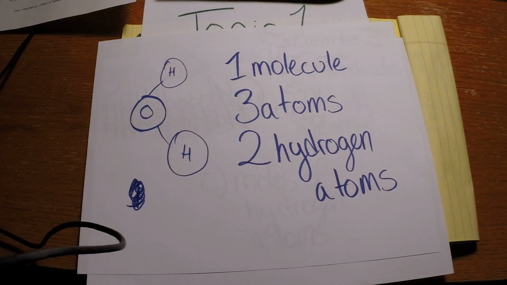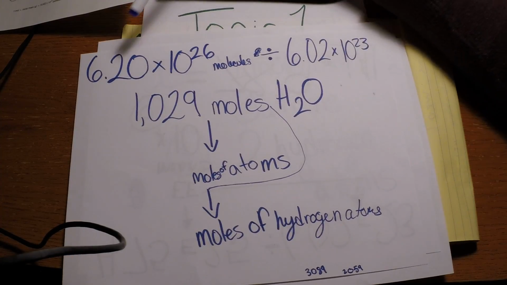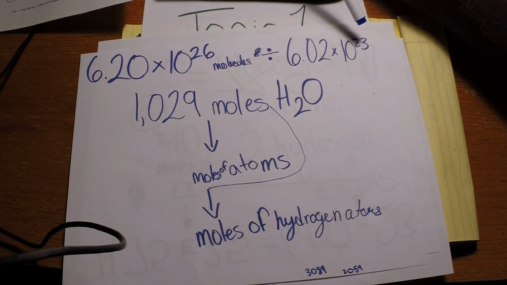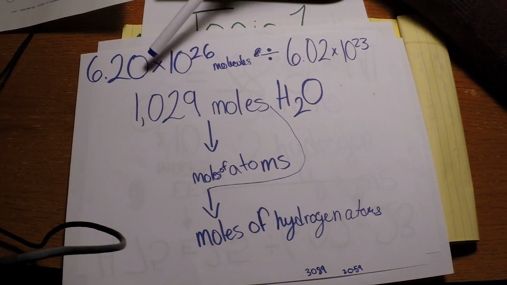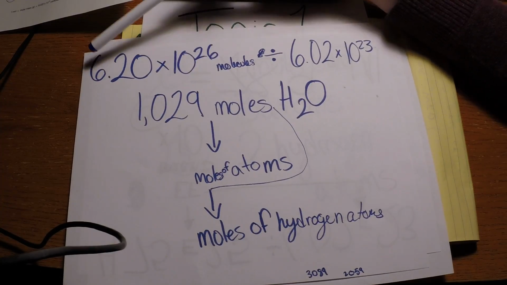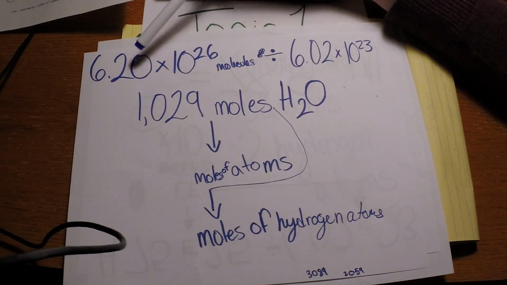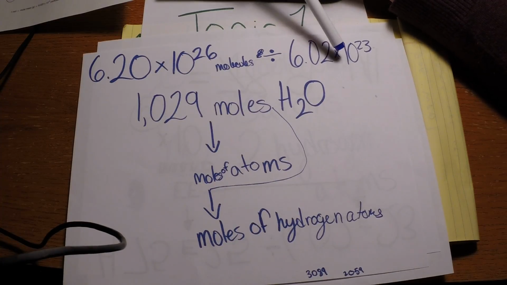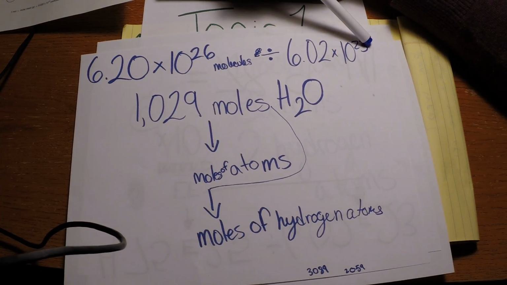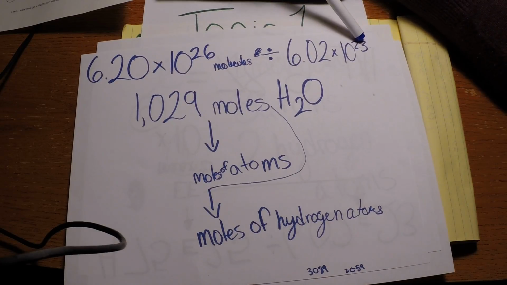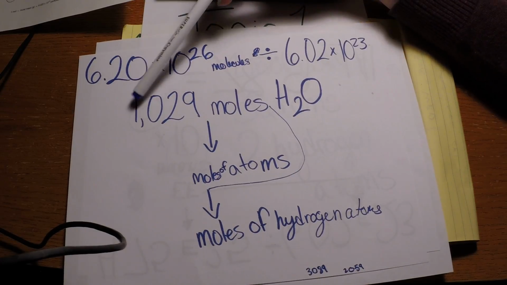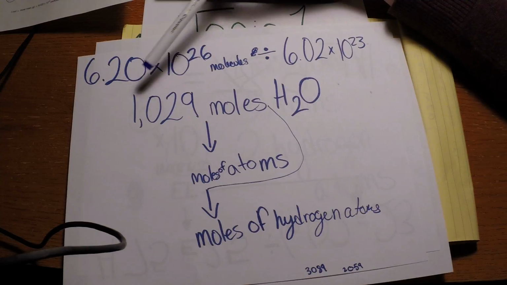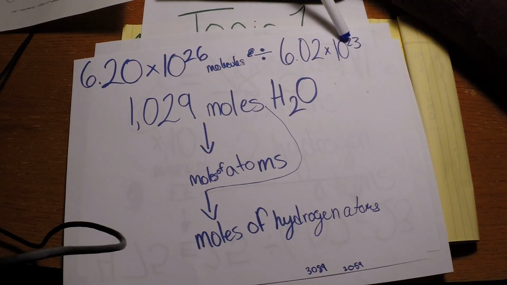So let's look at how to solve this problem. What we're going to do is take our number. To get it to moles, we're just going to divide by the number of atoms in a mole. Remember that when we see this times 10, you're going to punch into your calculator 6.20 EE26 divided by 6.02 EE23. Okay? And we can see that 26 minus 23 is 3, so we should have a number with about 3 zeros. 1, 1, 2, 3. So this answer matches what we would estimate from here.